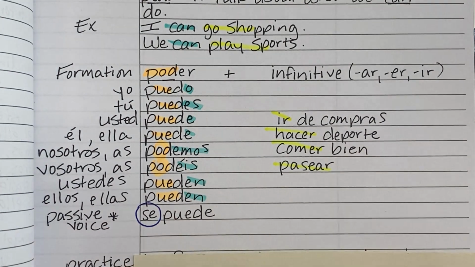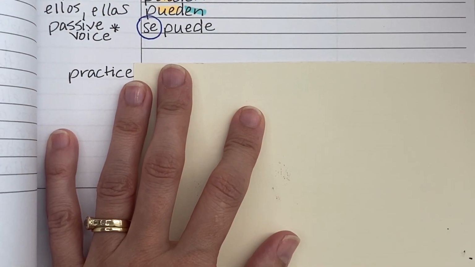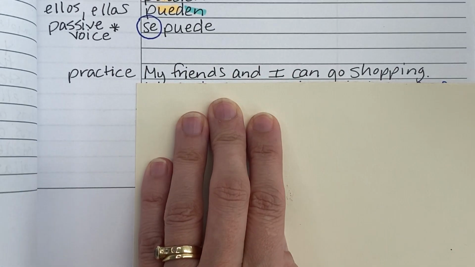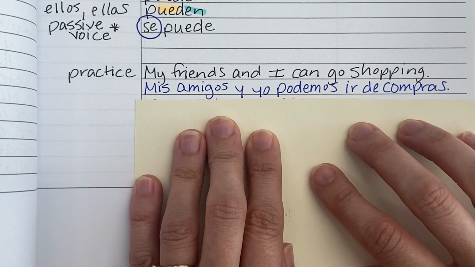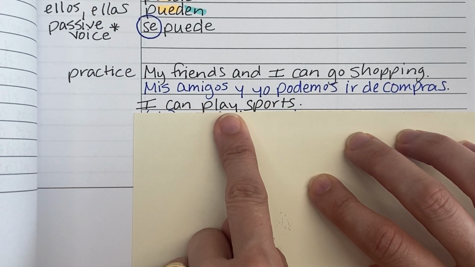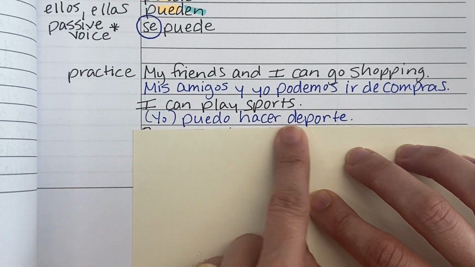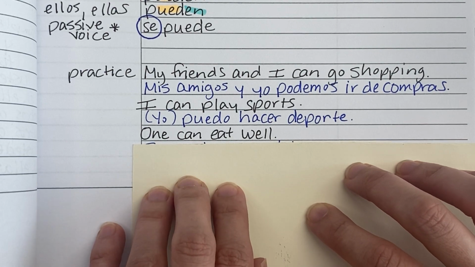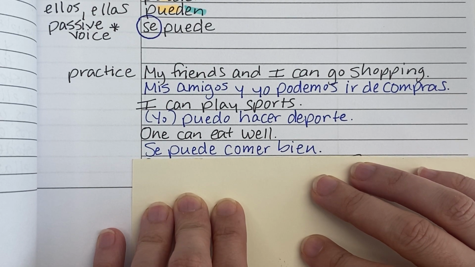All right, so let's look at some examples here. Let's practice a little bit. All right, my friends and I can go shopping, so mis amigos y yo, and that'd be we, podemos ir de compras. I can play sports, so I can, puedo jugar deportes, or hacer deporte. And you could say yo puedo hacer deporte. The yo is optional, it's not required. One can eat well, so there's that passive voice, se puede comer bien.